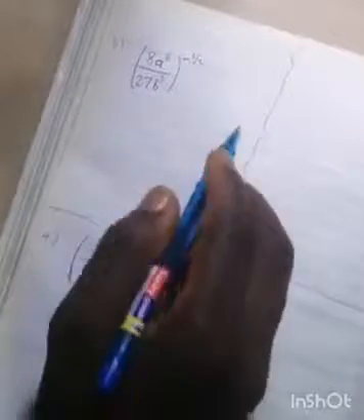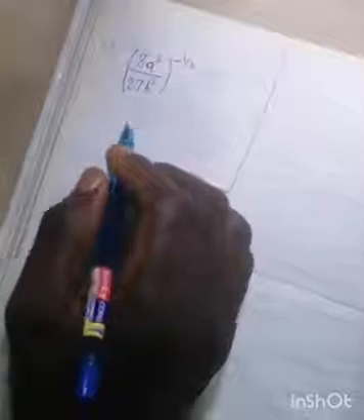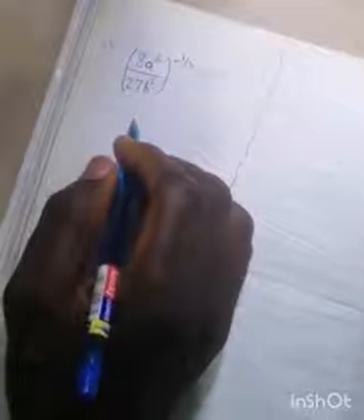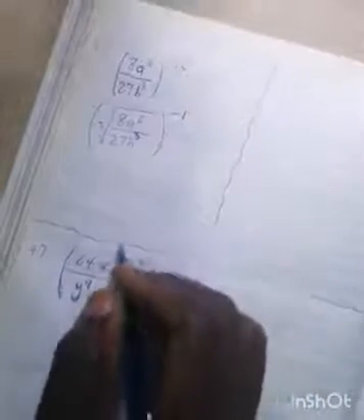In number 3, we have this. Okay, so let's make it a bit faster than the number 1 and 2 that we did. Hopefully we should make it faster. So straight up, I have my cube root of 8a raised to power 6, and 27b raised to power 3. Okay, and then what I have left is what? Raised to power minus 1.